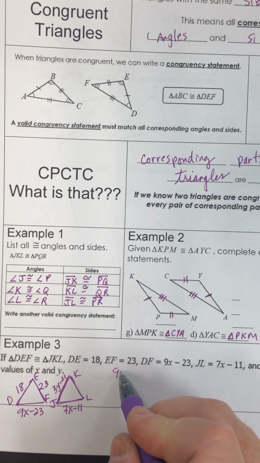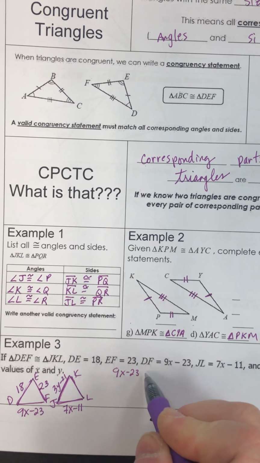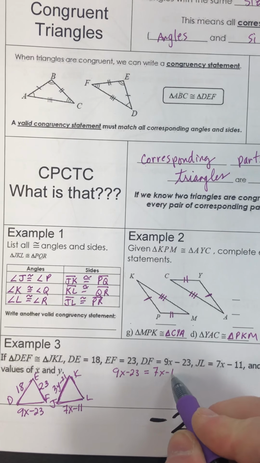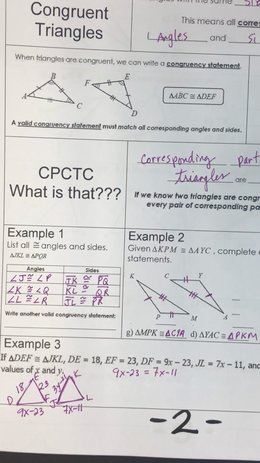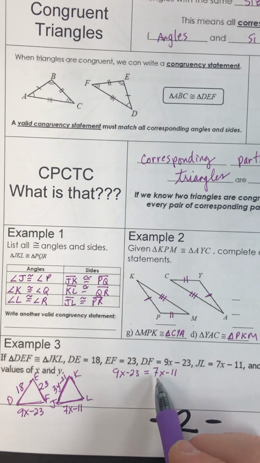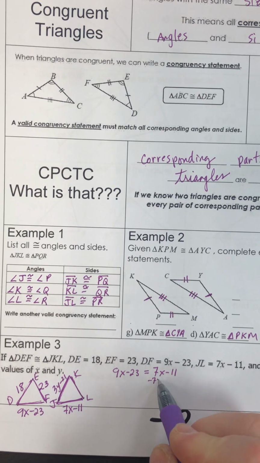I can say that 9x minus 23 is equal to 7x minus 11, because those two sides are corresponding and the two triangles are congruent, so those two expressions have to be equal to each other. So then if I solve, I would subtract 7x.